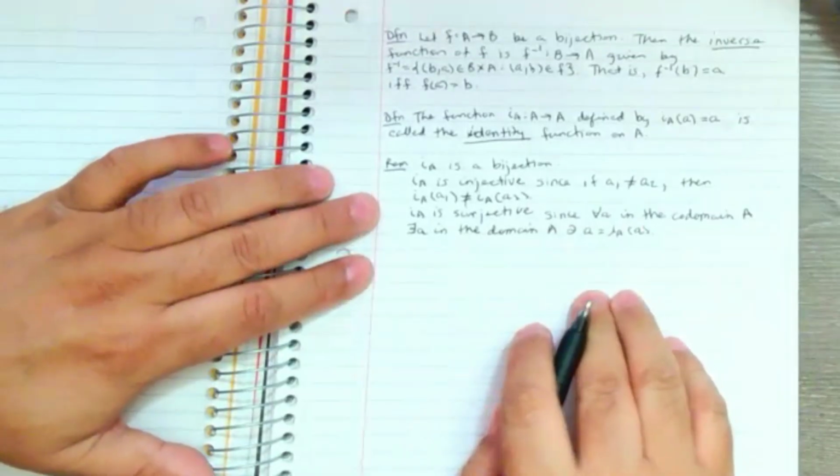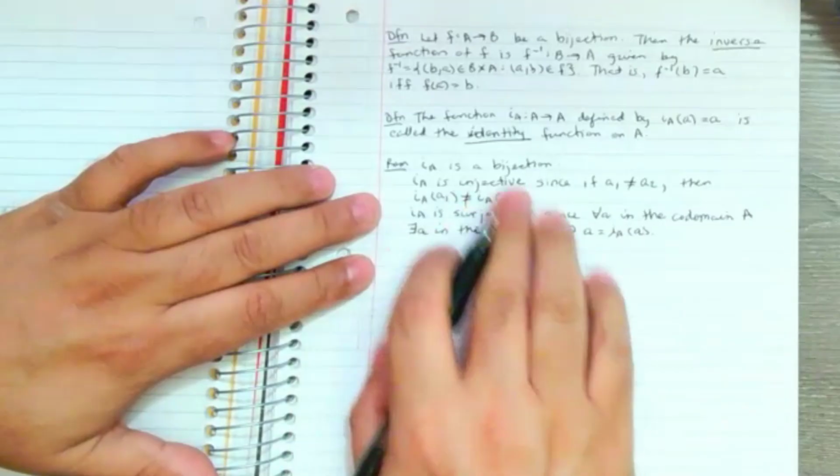And so, since the identity function is both injective and surjective, it is a bijection.